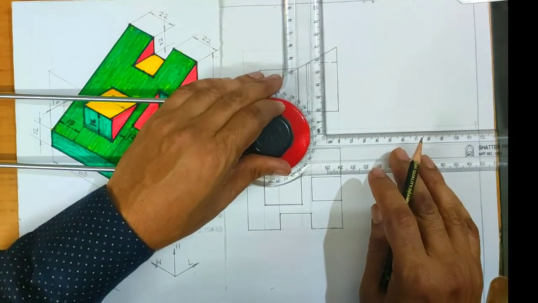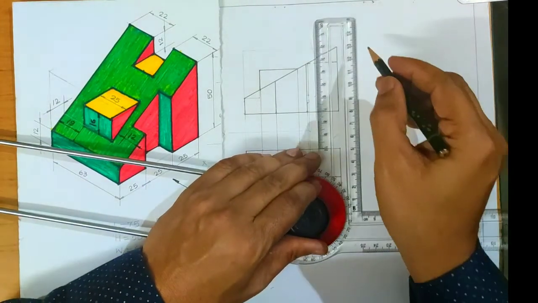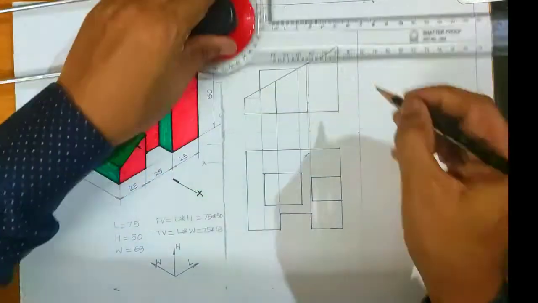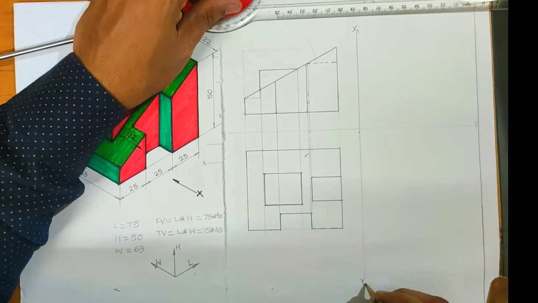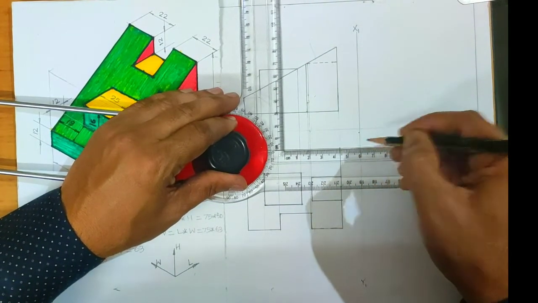To draw side view, first of all draw x1 y1 line. X1 y1, then project each and every point from top view.